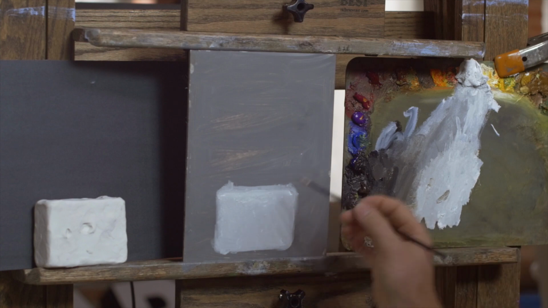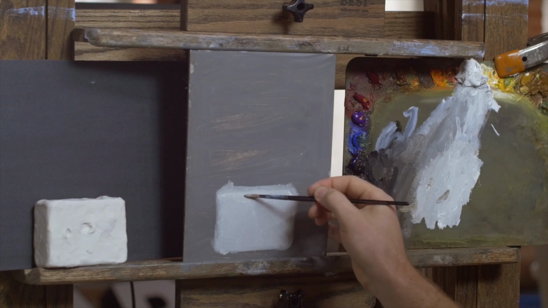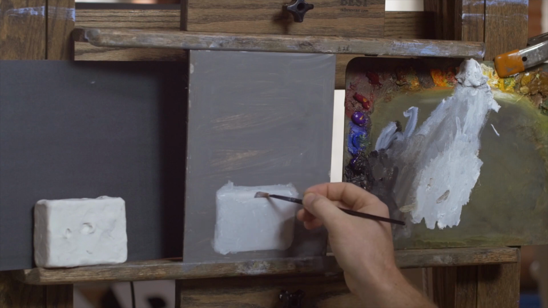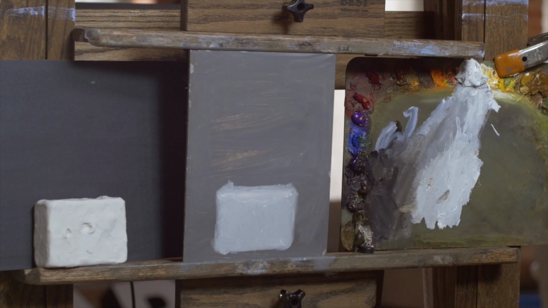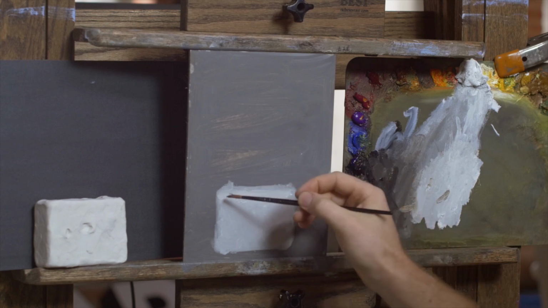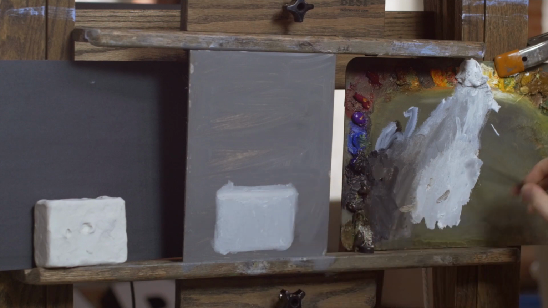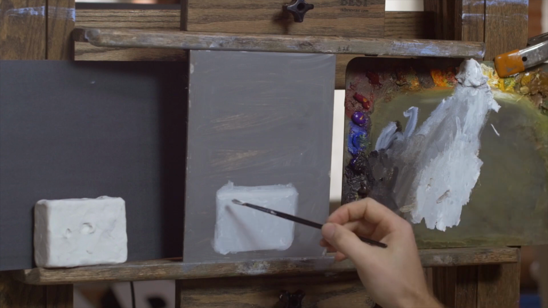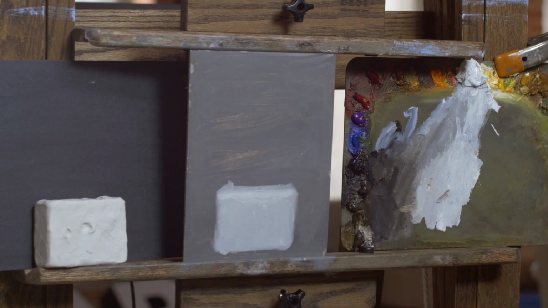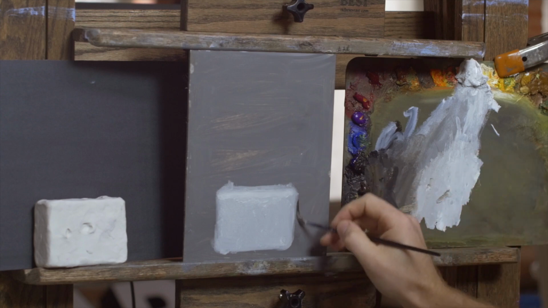I want to make sure though, I can lift up paint if I'm having a problem with getting it too light because there was dirty paint underneath. I can go back to the white of my panel and make sure that I'm getting this bright enough, because this is going to be important to set the stage for the rest of the picture. Go back, grab some clean white. There, it's starting.